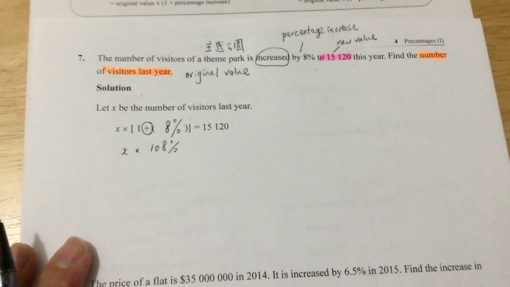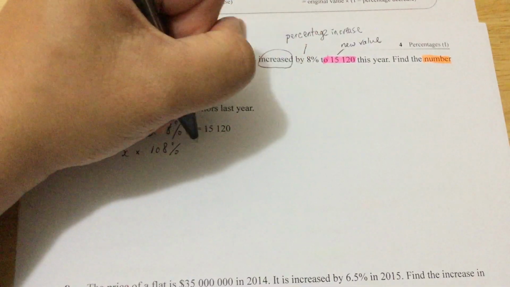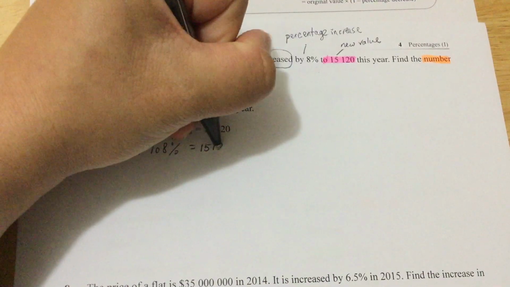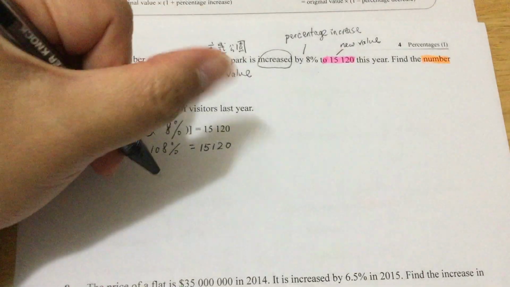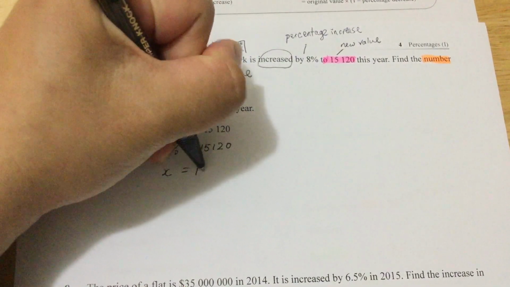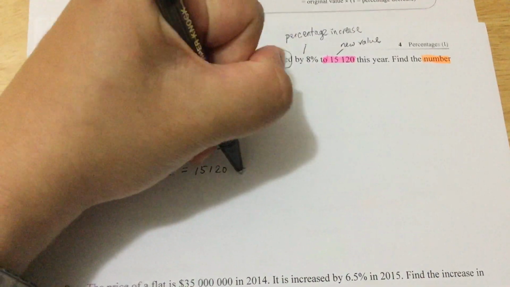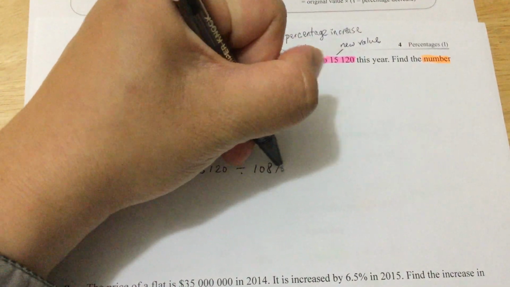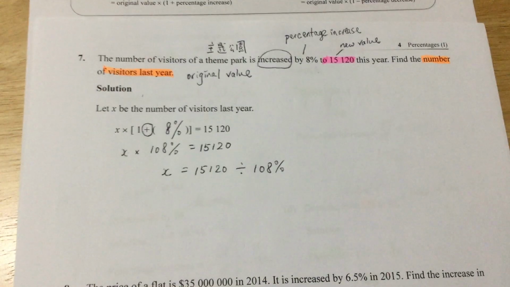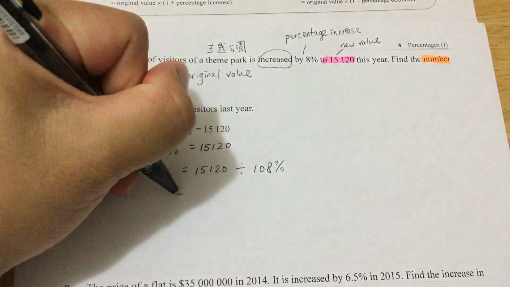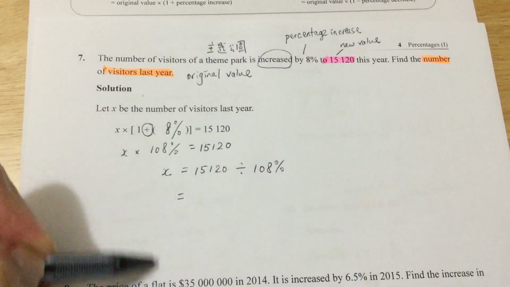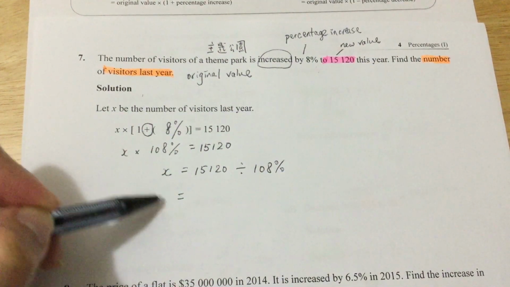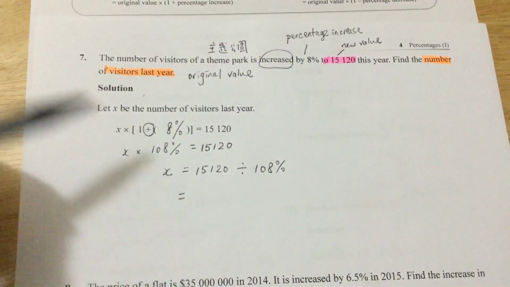Most of the students will get this as 180, but this is wrong. Okay, this is 15120 once again. So we have x is equal to 15120 divided by 108%. Okay, we have this. And then we will continue to do the calculation, because obviously we know x is x, so we do not need to write something on the left hand side.